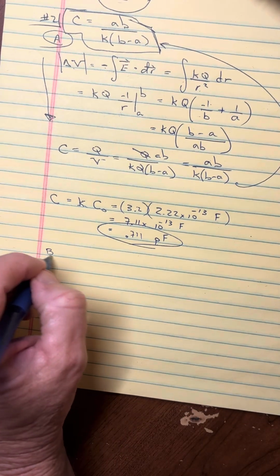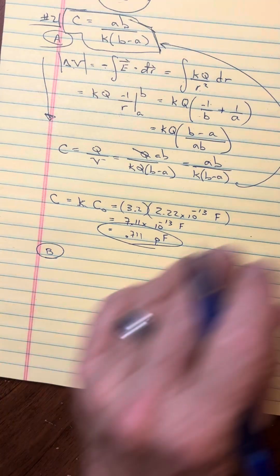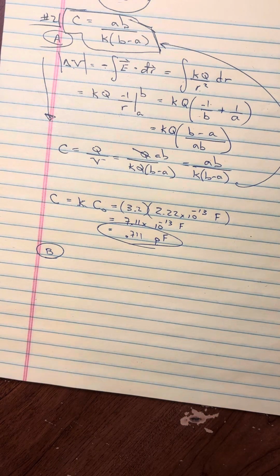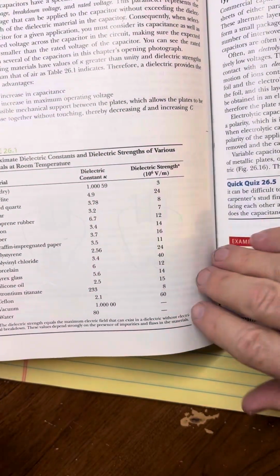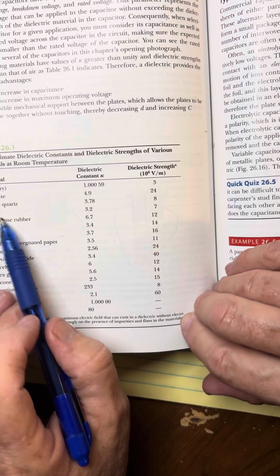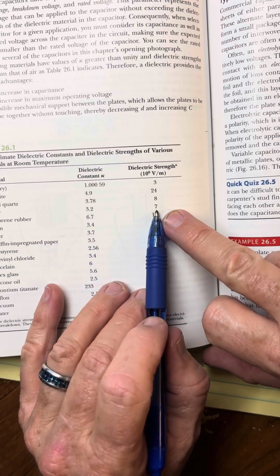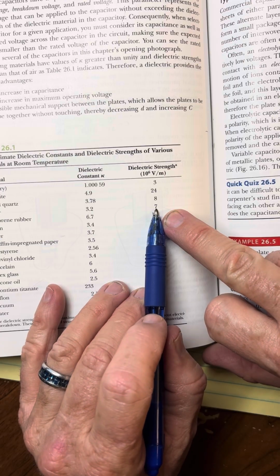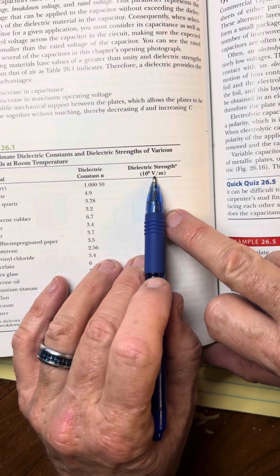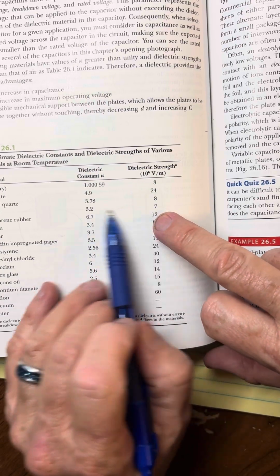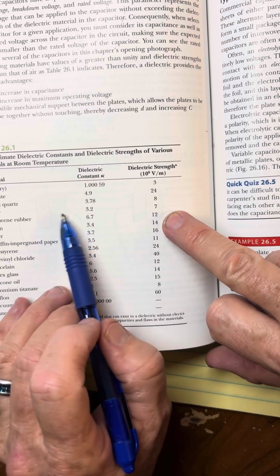Now, in B, we're going to go to this same idea, whereas filling it with Mylar is not a bad idea because it increases the capacitance, but it says it has a limiting factor of about 7 million volts per meter for the electric field. So the electric field cannot exceed that.